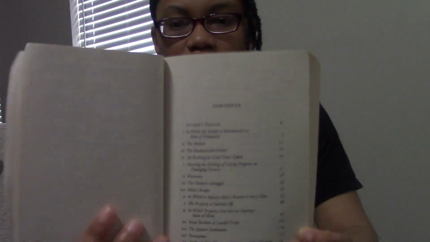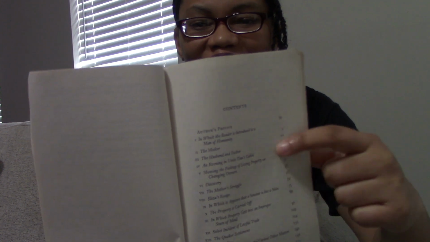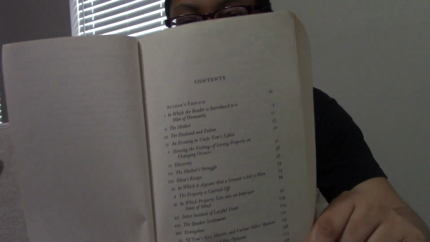This is an example of a contents. Right here is an example of a table of contents, which pretty much just lists all of the chapters or other sections within the book. That is what the table of contents is.